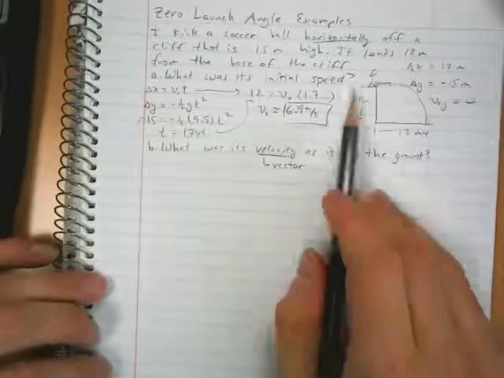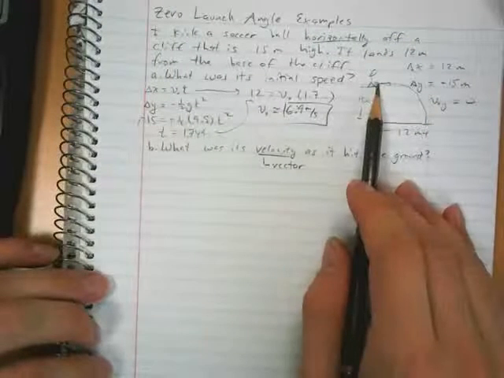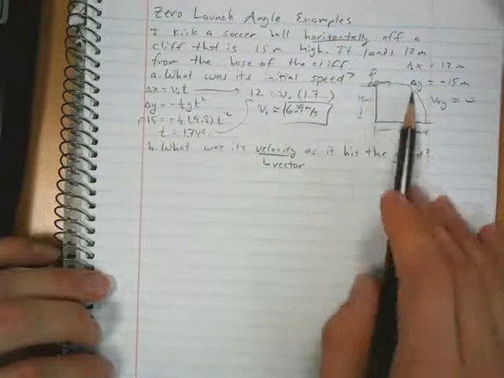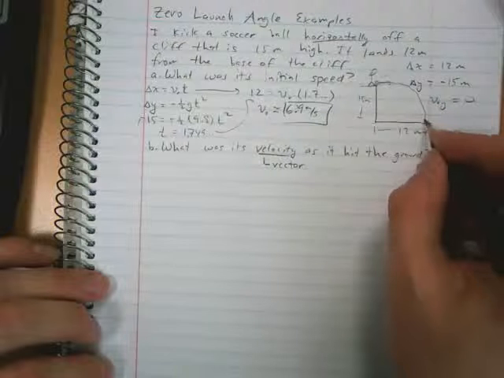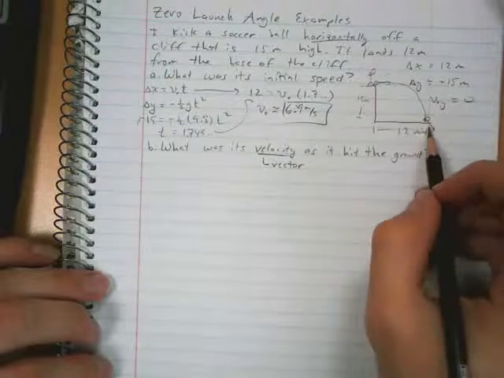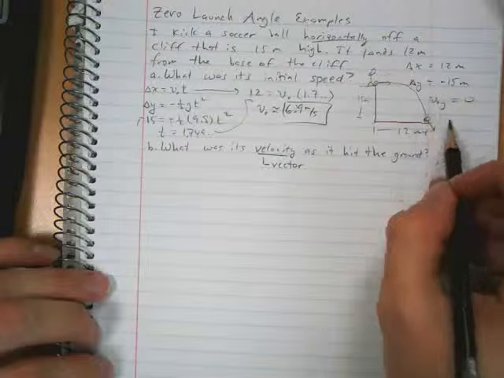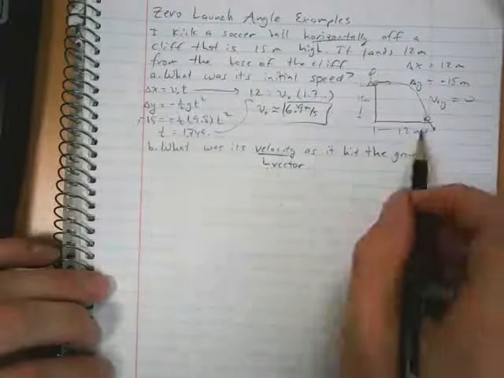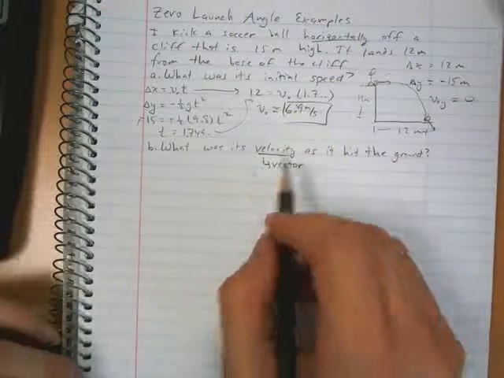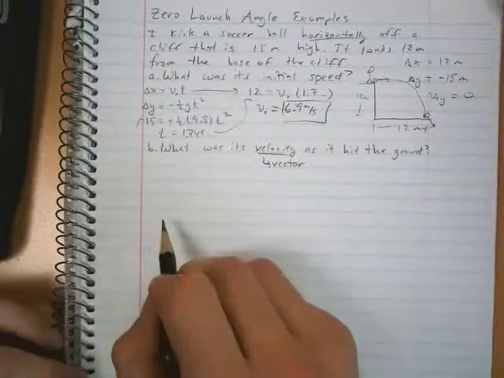And this soccer ball starts out moving horizontally, but then gravity accelerates it downward. When it hits the ground, it's going to be moving at some angle. It will be moving downward, but it'll still be moving to the right. So we are going to need to do vector stuff to figure out the magnitude and direction of this velocity.